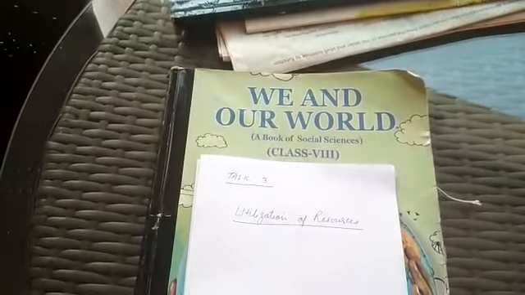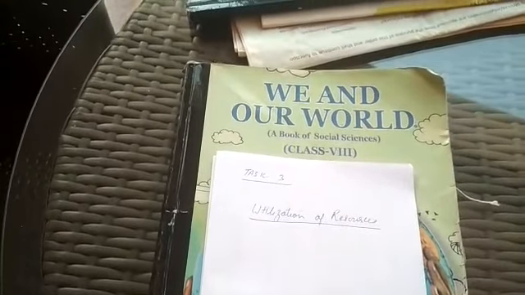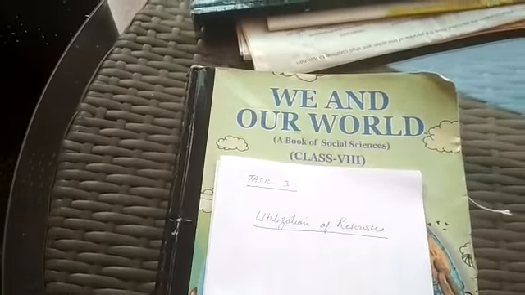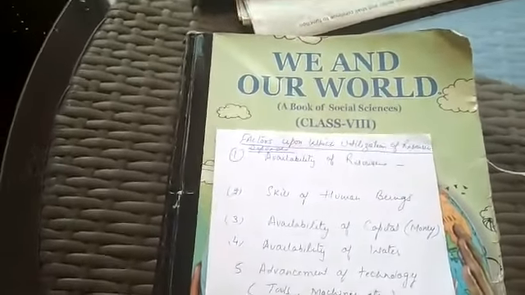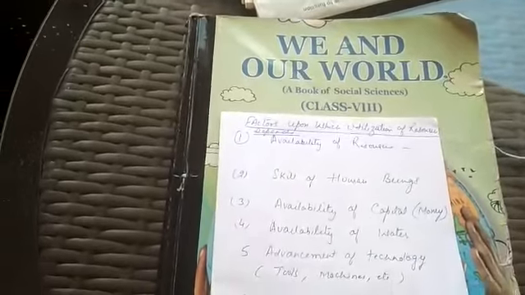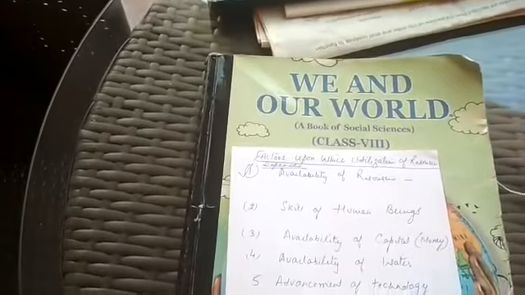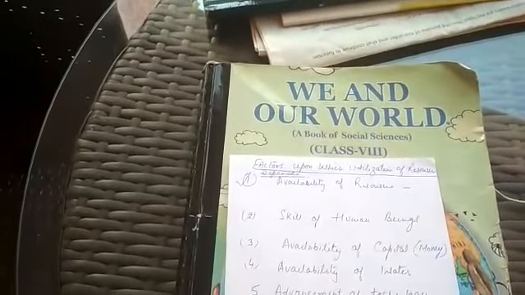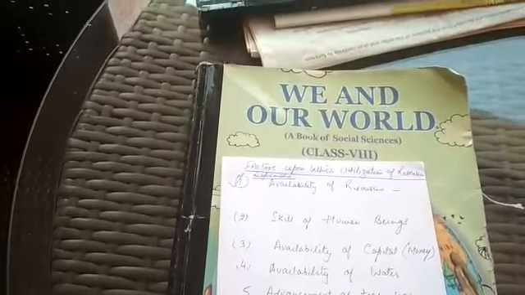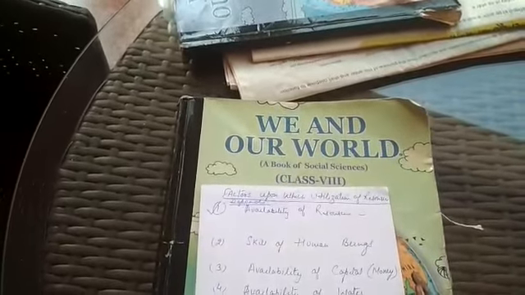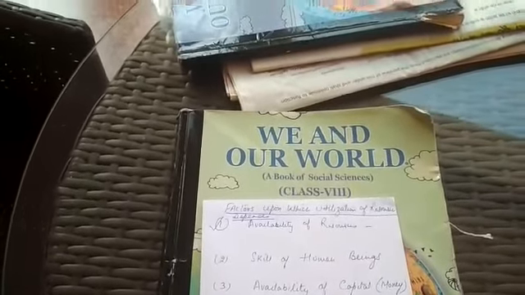So first thing today we will do is different factors. We will learn about different factors upon which utilization of resources depends. The first factor is availability of resources. So the first thing is that the resource should be available. If the resource is not available in the market and we have a lot of money, we have everything, but we can't buy that, that means the nature has given us the resources and the resources should be available.